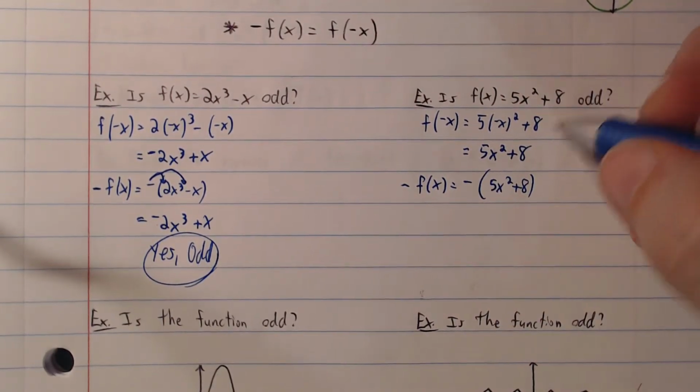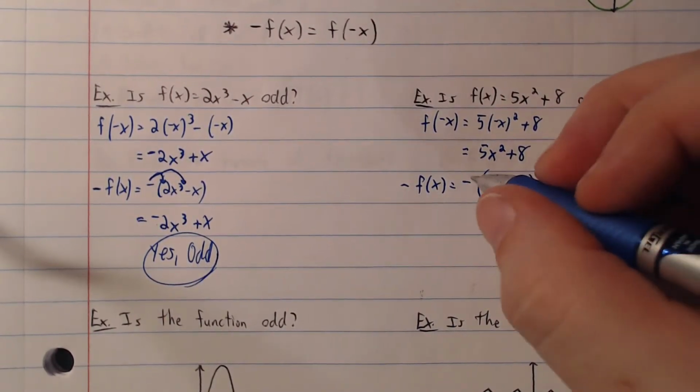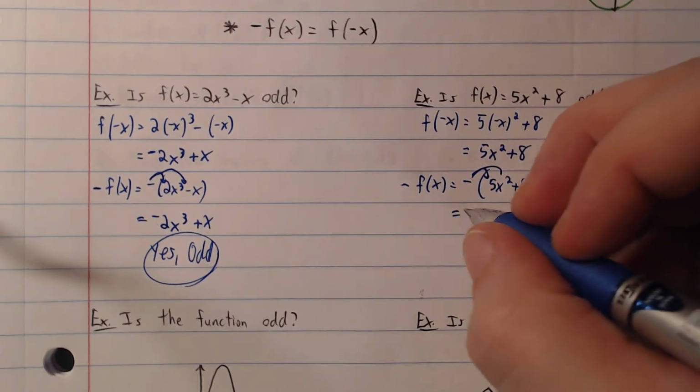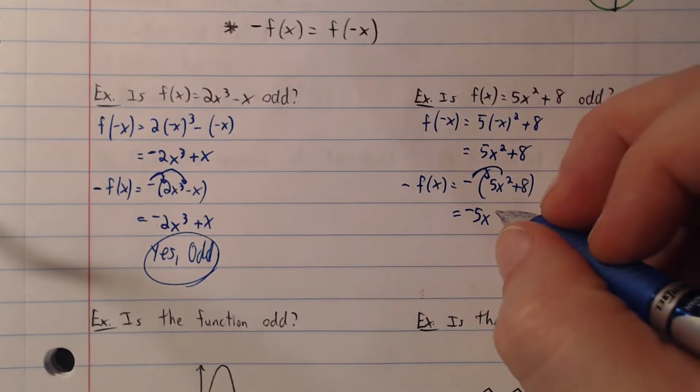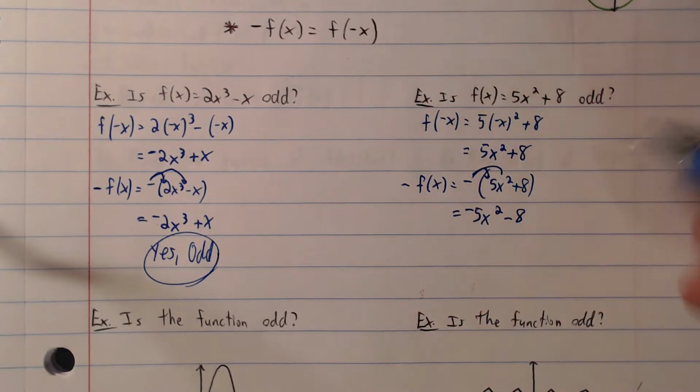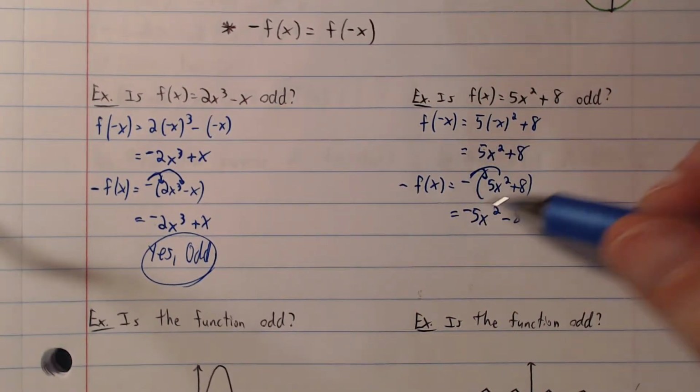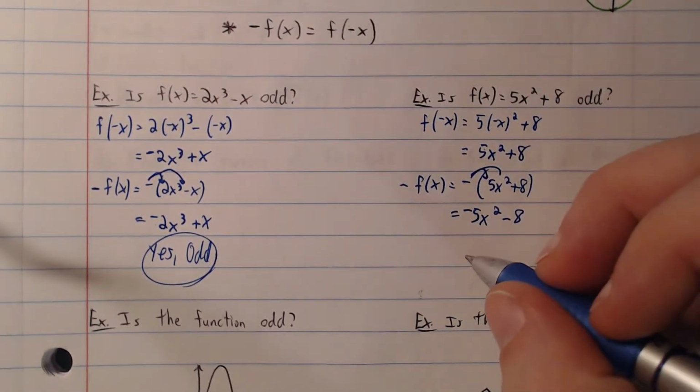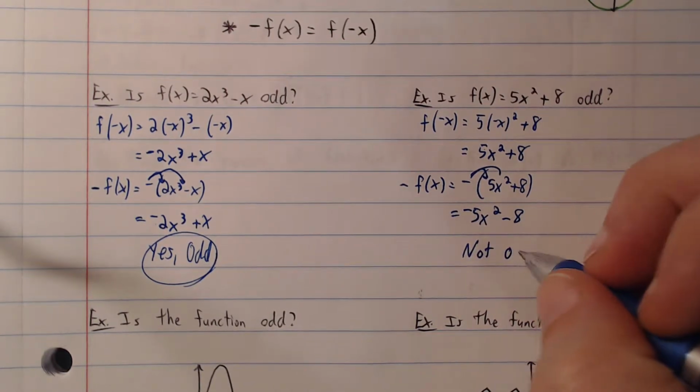So I took my original function, I'm multiplying by a -1. I have to distribute this. We're going to end up with negative 5x squared minus 8. When I compare those two results, they don't match. That means this is not odd.